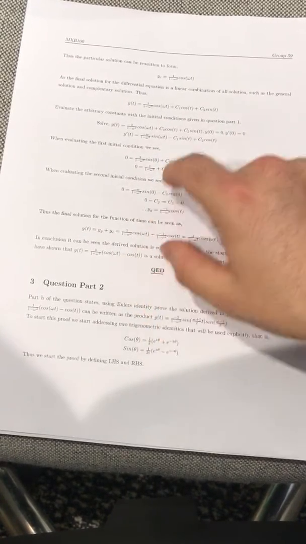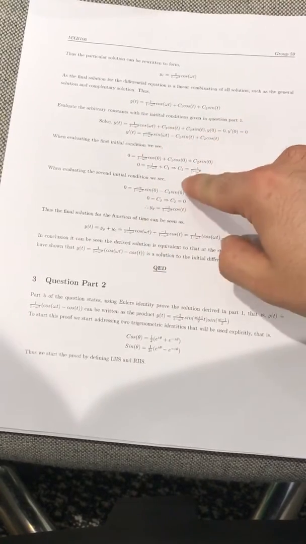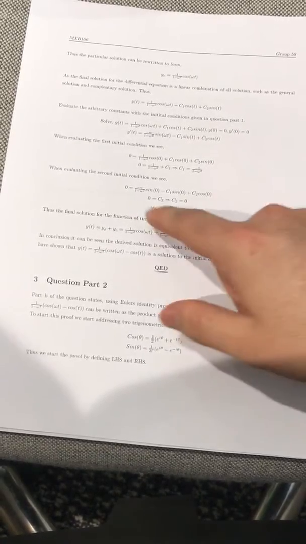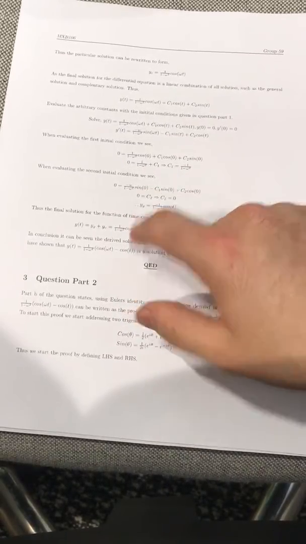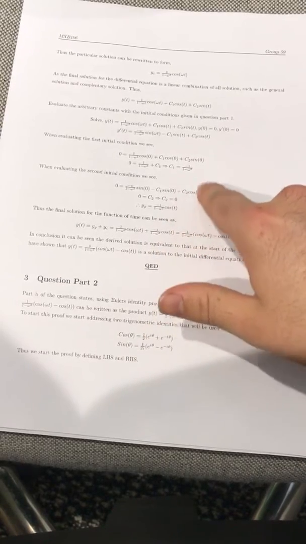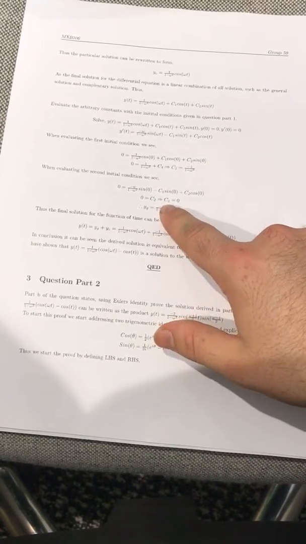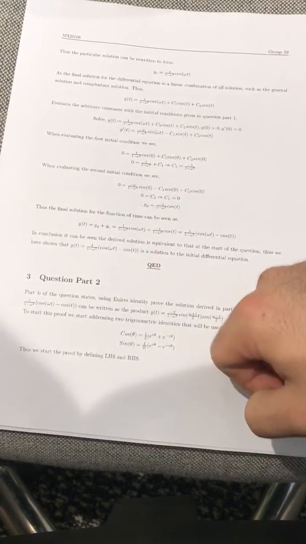Now sine 0 goes to 0 and the cosines both go to 1, which gives us C1 is equal to minus 1 over 1 minus omega squared, so a negative my omega constant. Therefore, when we substitute into our second initial condition, given that the only term that does not go to 0 is C2 times cos 0, as the sine terms both go to 0, we see that C2 must in fact be equal to 0.